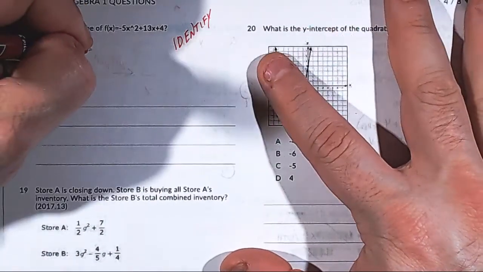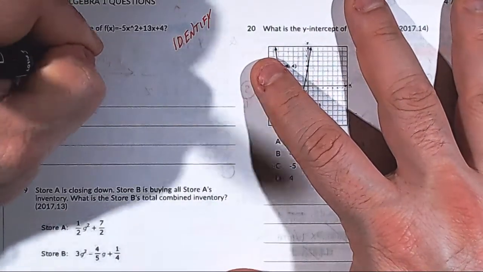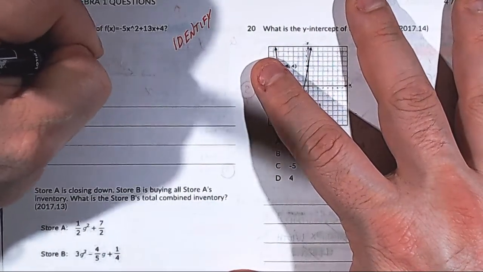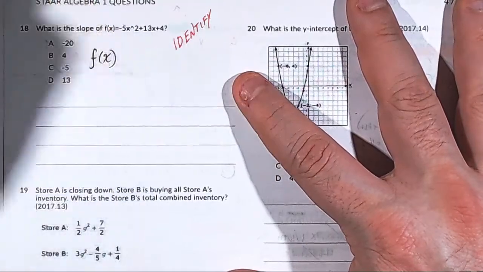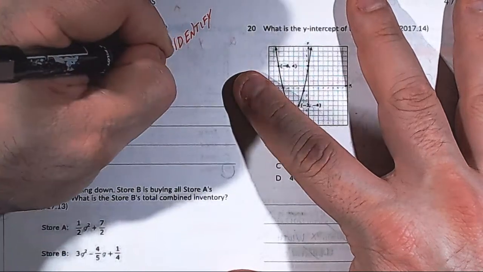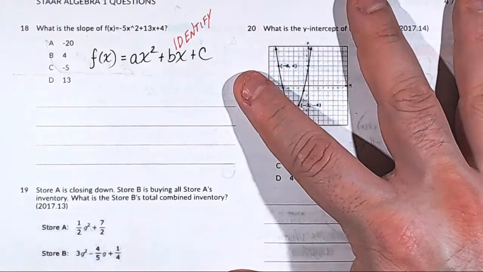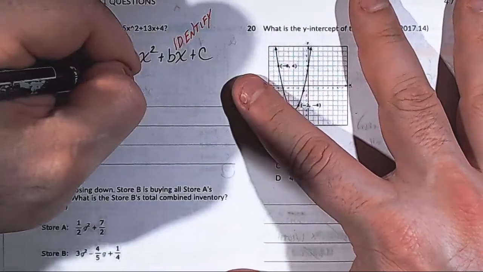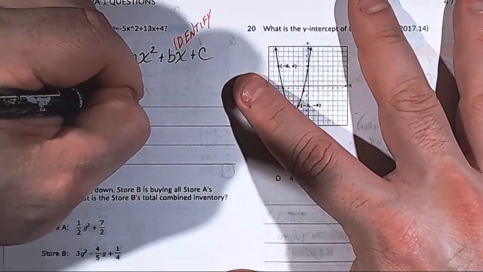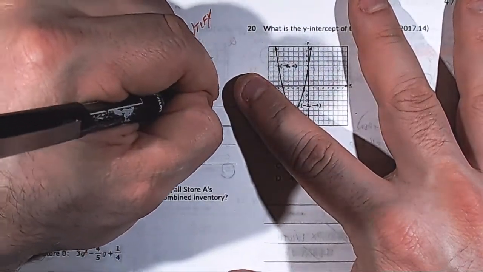So the general formula of a quadratic, this is the general formula, or standard form, is f of x equals ax squared plus bx plus c, where a is the slope and c is the y-intercept.